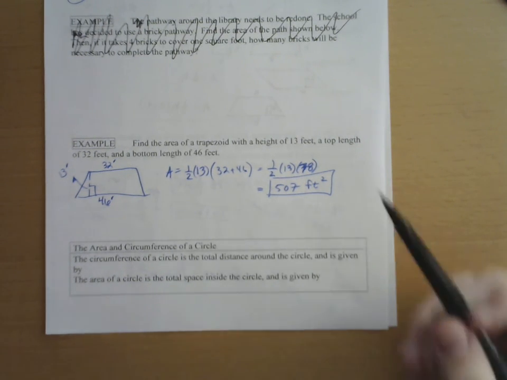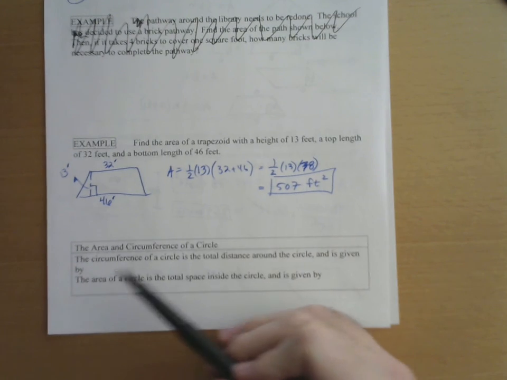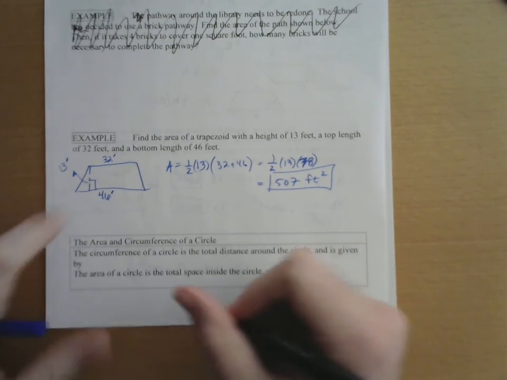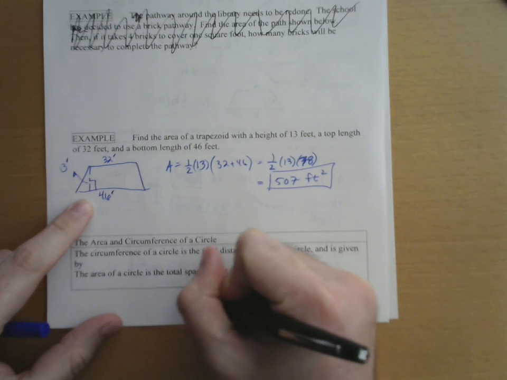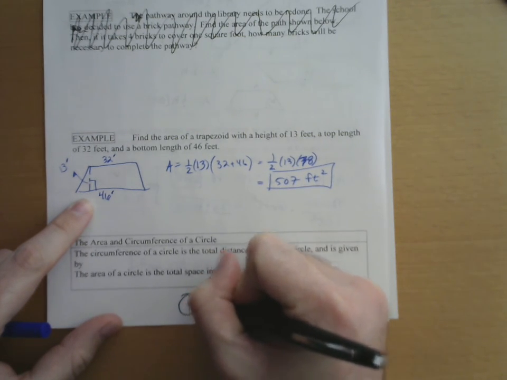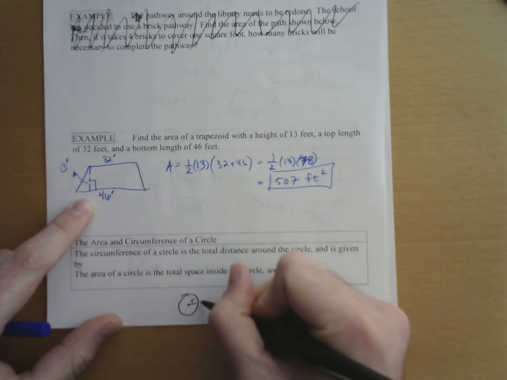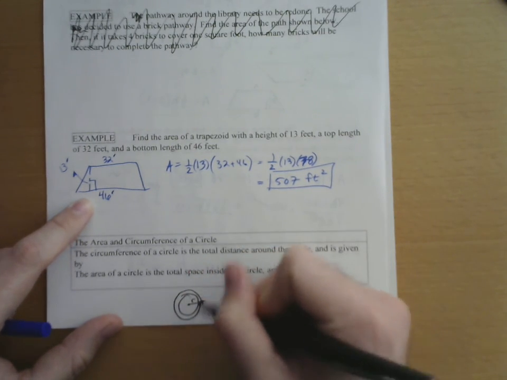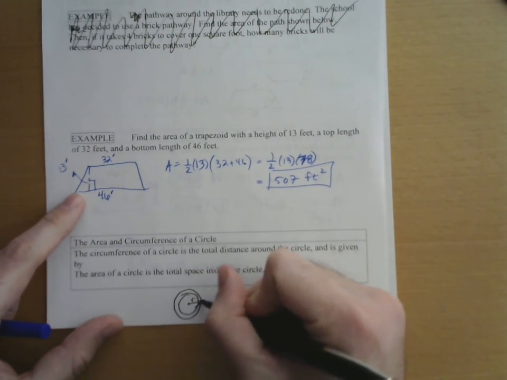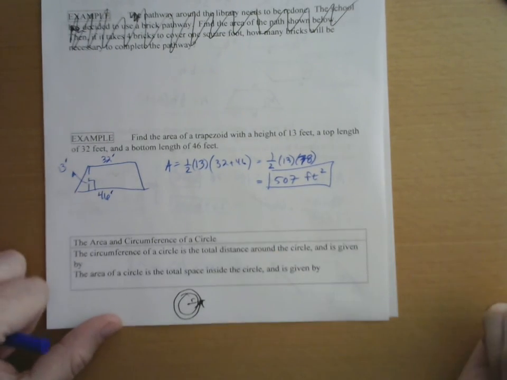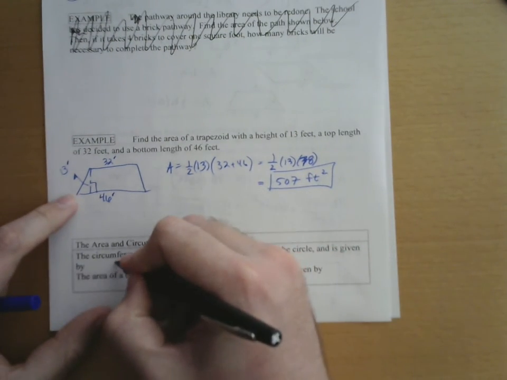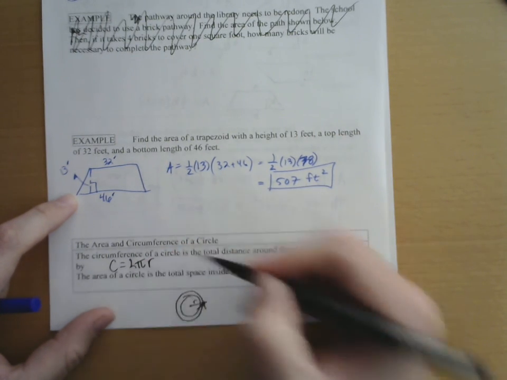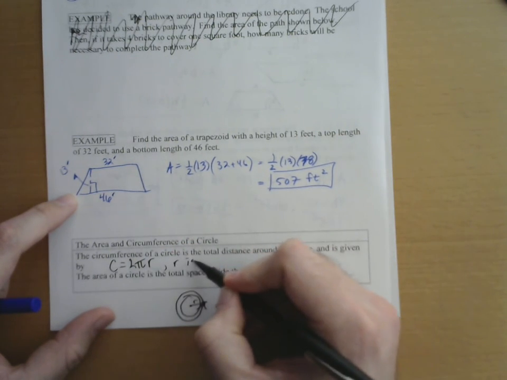So the circumference, since the circle doesn't have sides, the circumference of a circle is the total distance all the way around. So if you think about a circle, its center is here, its radius is r. If we take this point right outside the circle and we go all the way around, and you were to walk around the circle, that's your circumference. It's that distance that you would have to walk all the way around. The circumference is always given by a capital C, and it equals 2 pi times r, where r is the radius.